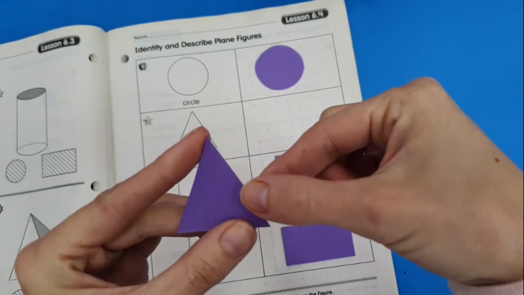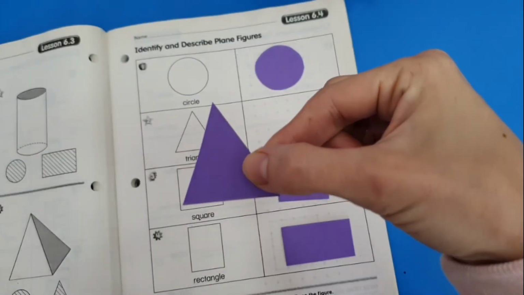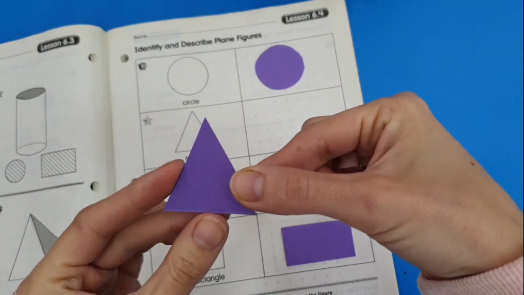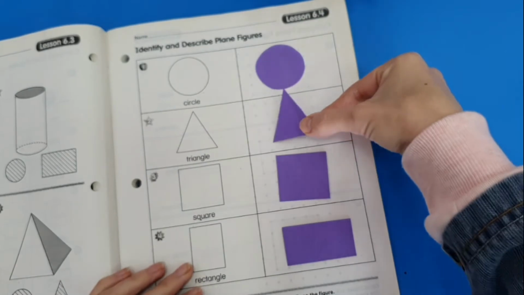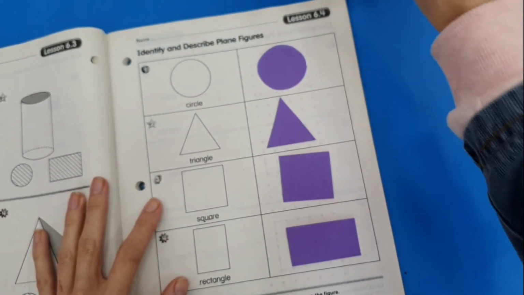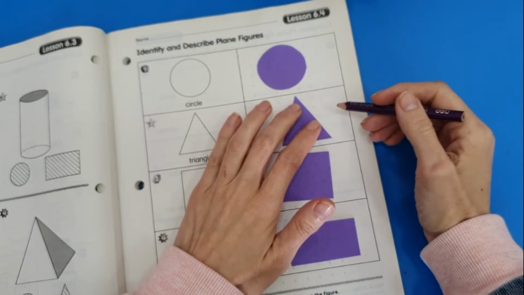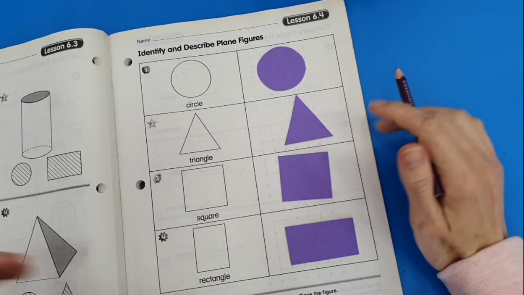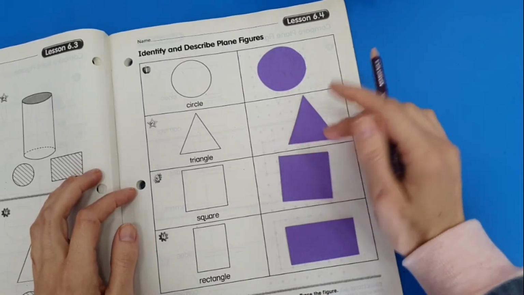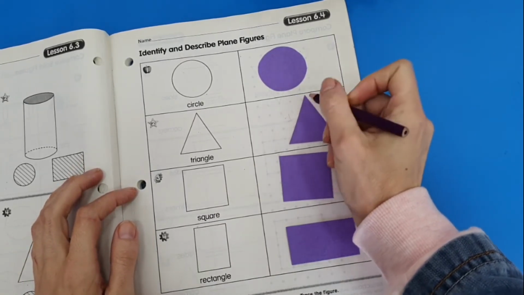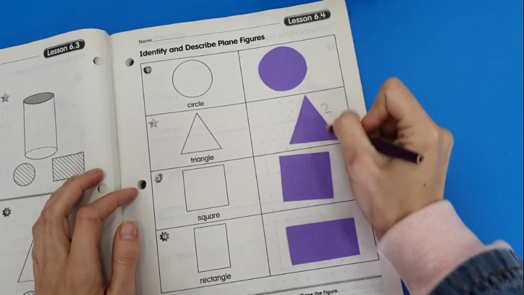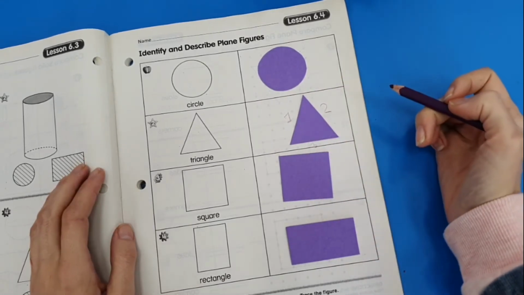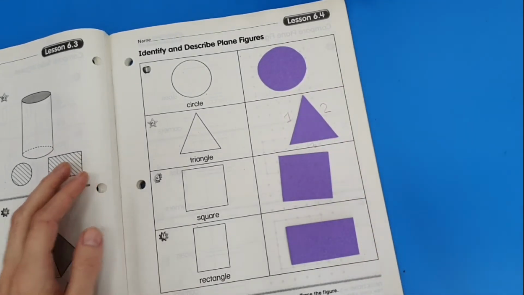So let's speak about the triangle again. How many sides does the triangle have? The triangle has 3 sides. We can even draw it in, if I put it where you will stick the figures to your books. So we can count the sides. This will be 1, 2, 3. 3 sides. And also I can count the corners of the triangle.